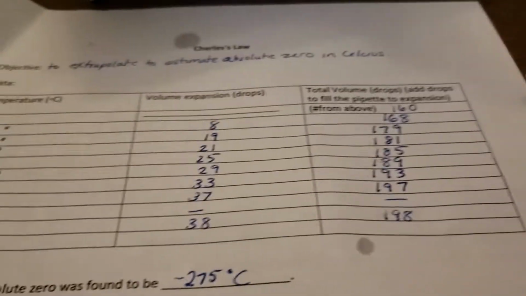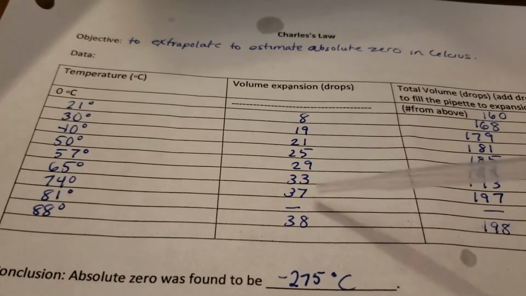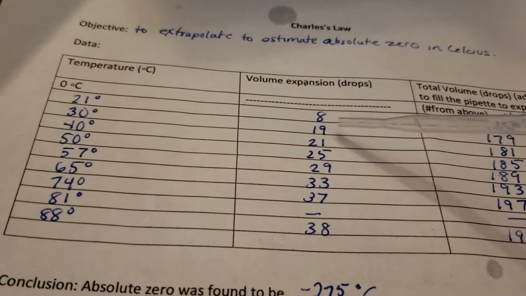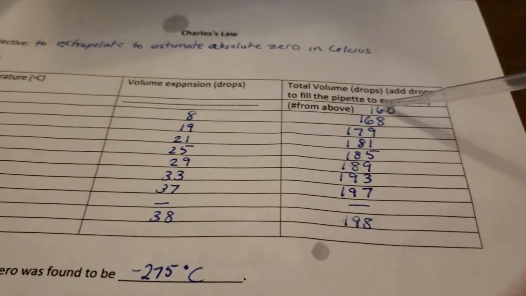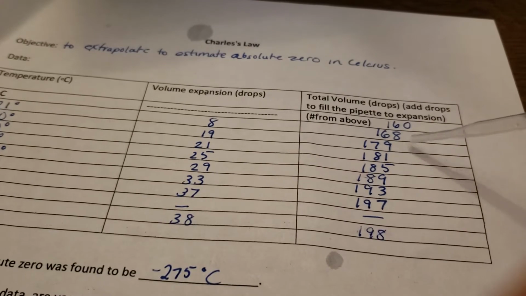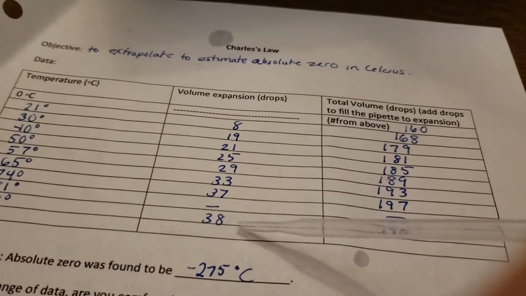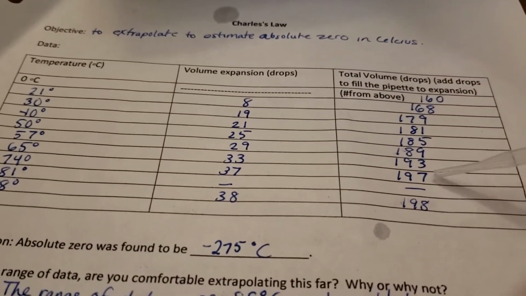We started with 160 drops in a cold pipette, and each time I did the experiment with warmer temperatures, it sucked up more and more drops. So I added them together. The 160 drops at 21 Celsius plus the 8 drops is 168. The 160 drops plus, say, the 38 drops I got at 88 Celsius is 198 drops.